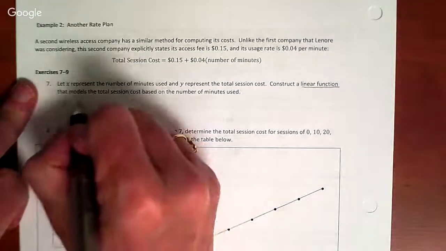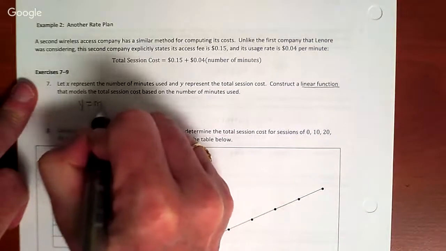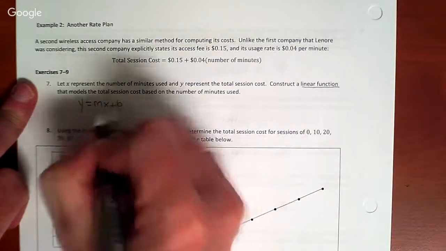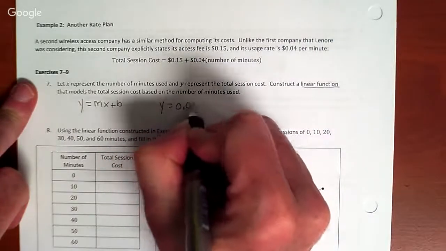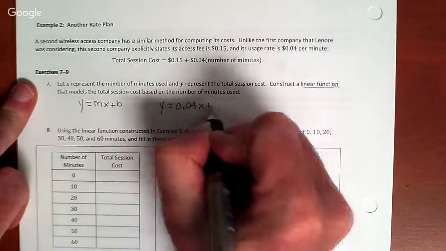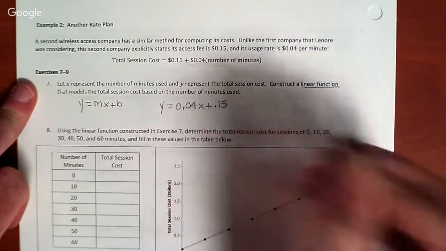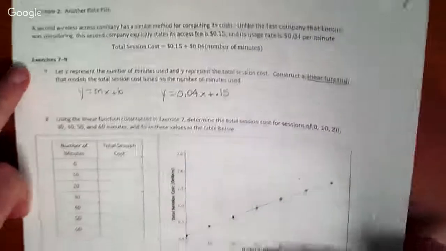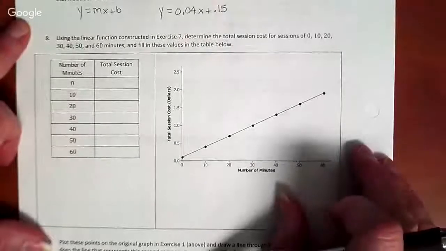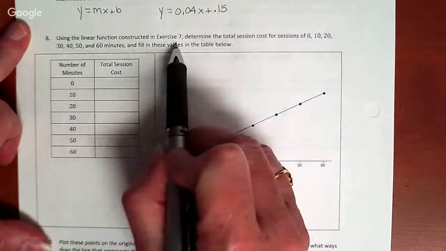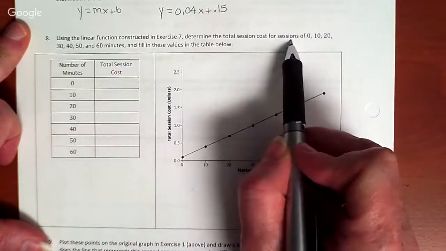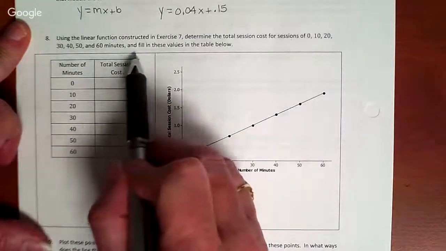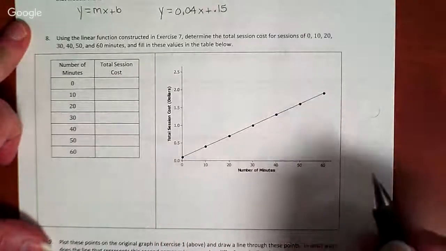In this respect, we've got Y equals mx plus b. So here we've got Y equals 0.04x plus 15 cents. Now it says, using the linear function constructed in exercise 7, determine the total session cost for the sessions from 0 to 60, and fill in these values in the table below.